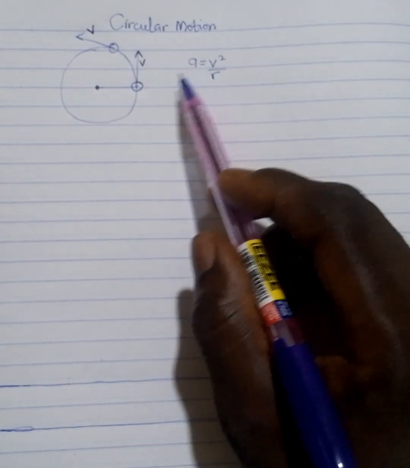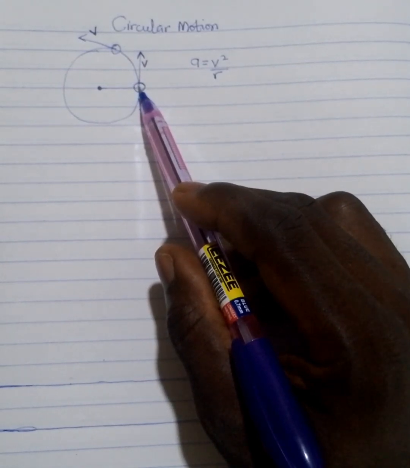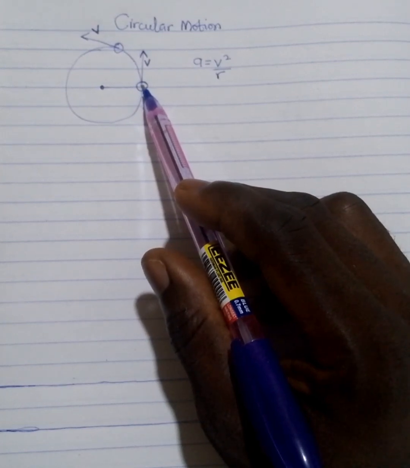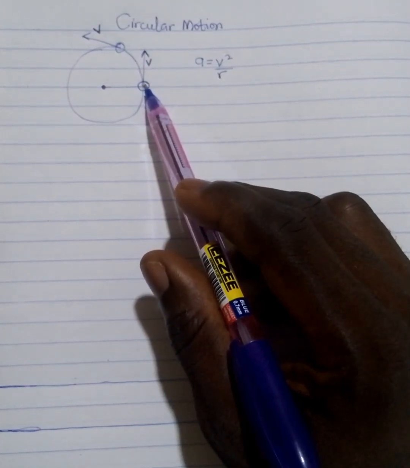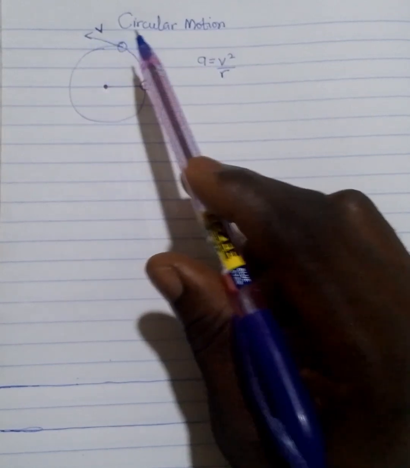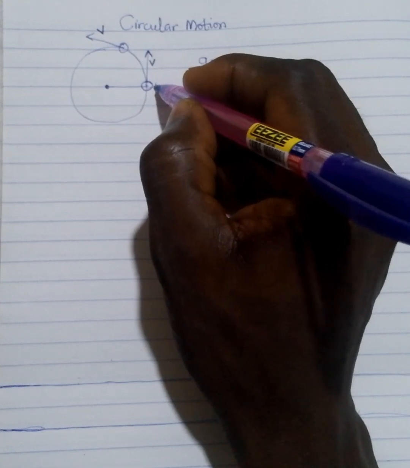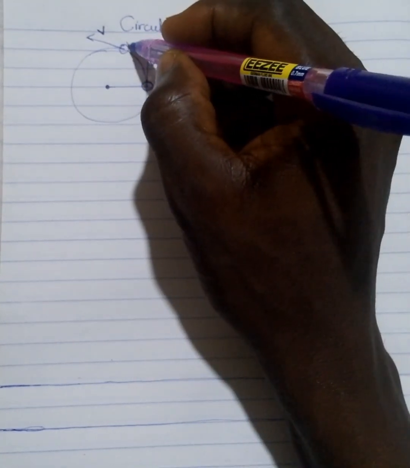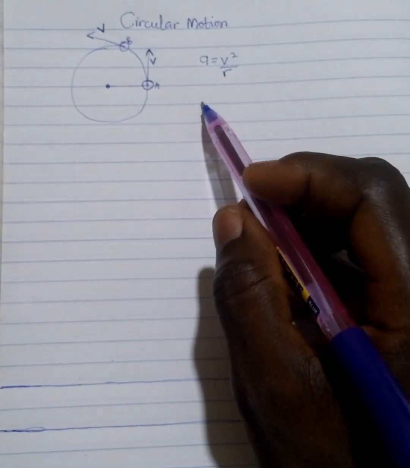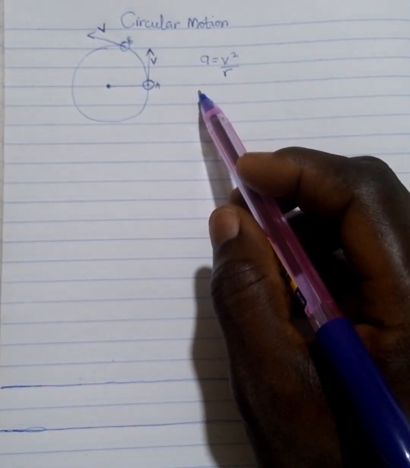The first thing we need to know for an object that is performing circular motion is that the direction of the velocity is changing, such as the velocity that it has at point A here and the velocity that the stone has at point B. Since the velocity is changing, the object will have acceleration.